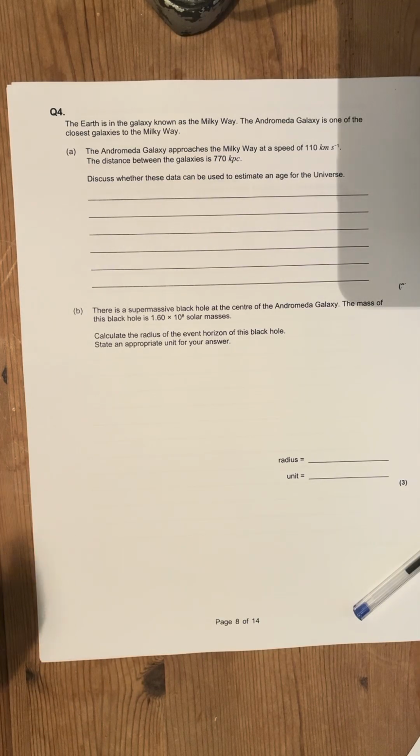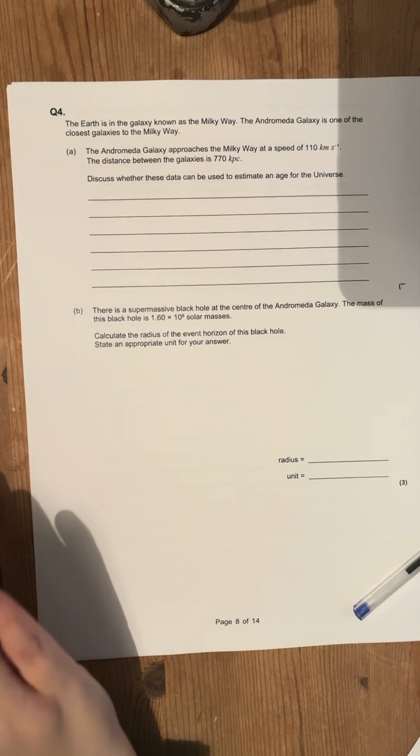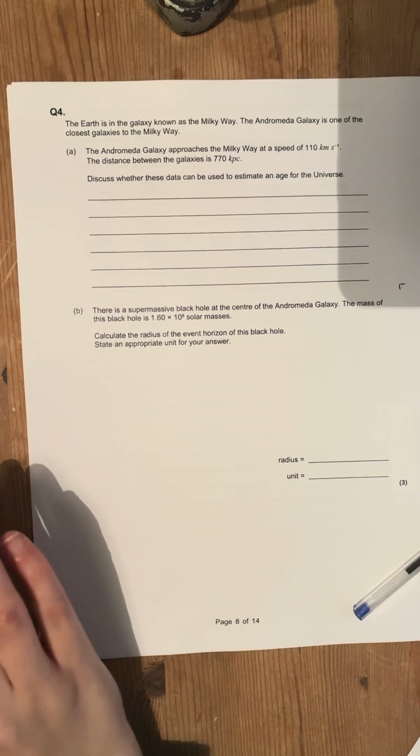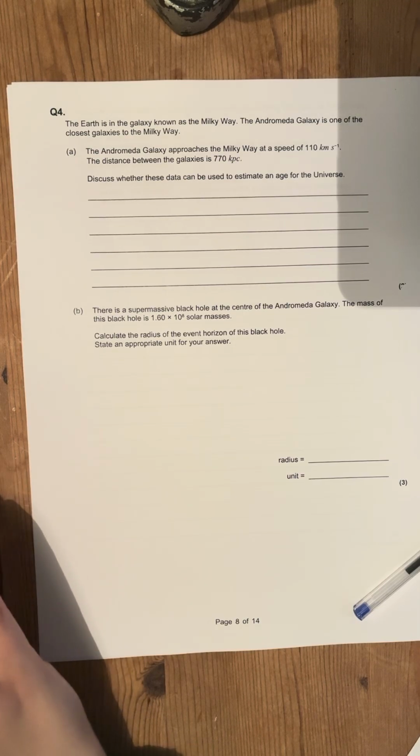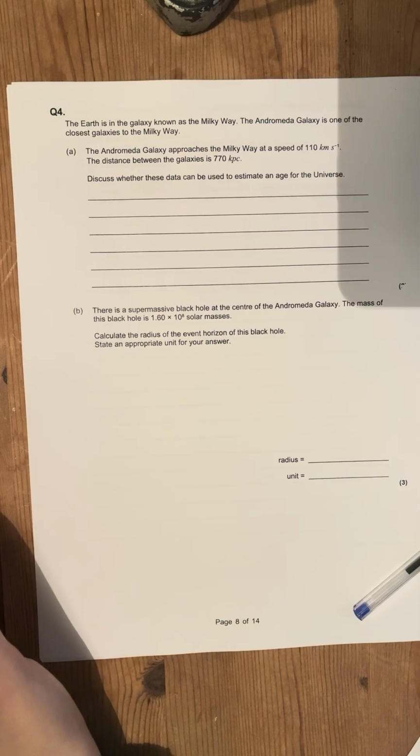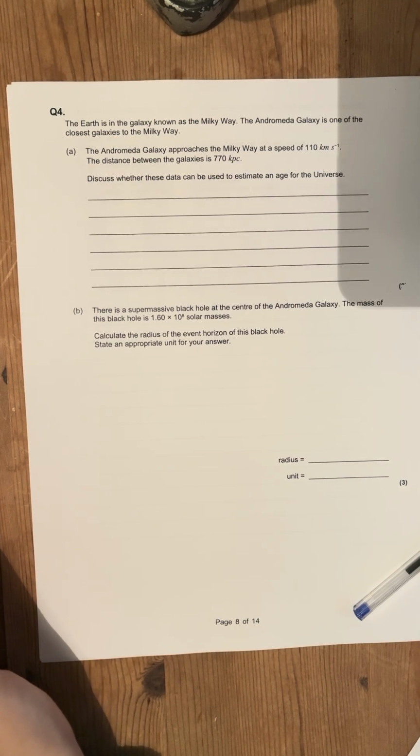Right, final question. The Earth is in the galaxy known as the Milky Way. The Andromeda Galaxy is one of the closest galaxies to the Milky Way. It's approaching the Milky Way at a speed of 110 kilometers per second. The distance between the galaxies is 770 kiloparsecs. Discuss whether the data can be used to estimate an age for the universe.